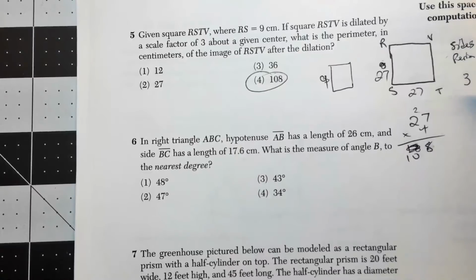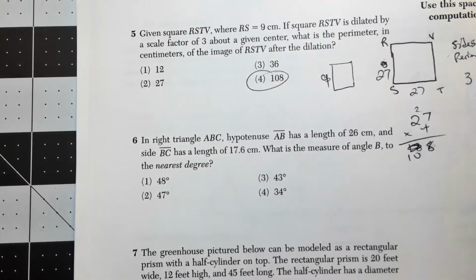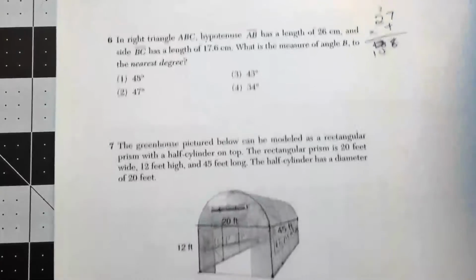Okay, so just remember though, the ratios for sides, perimeters, and altitudes are the same. The areas become squared when we do a dilation.